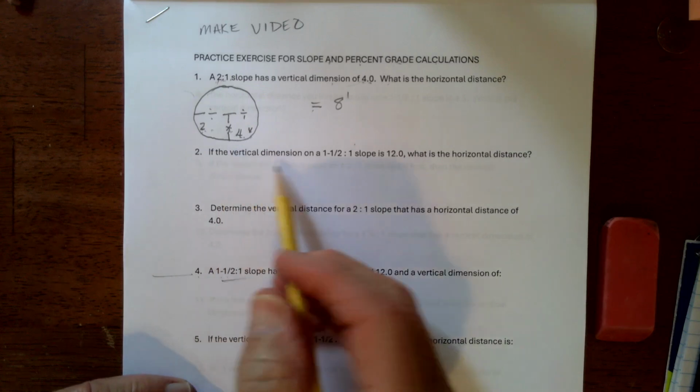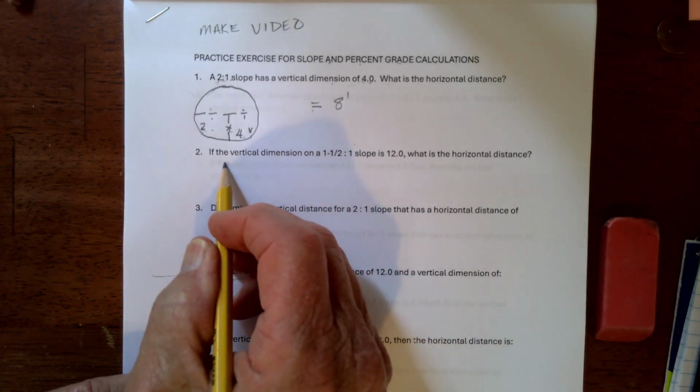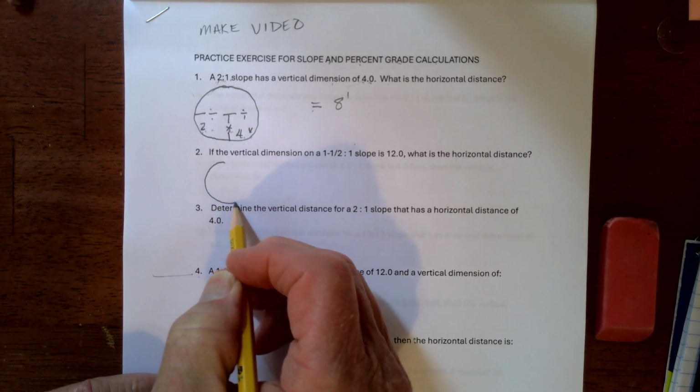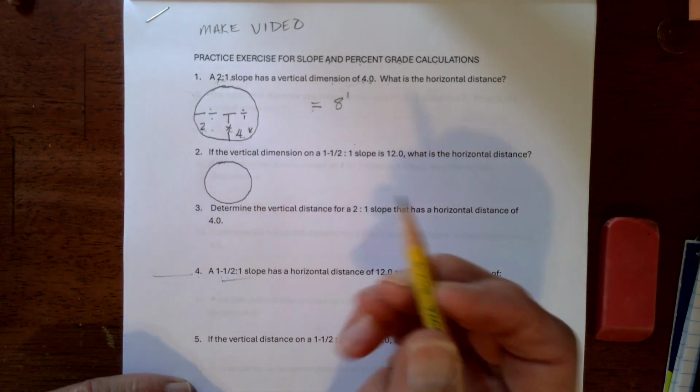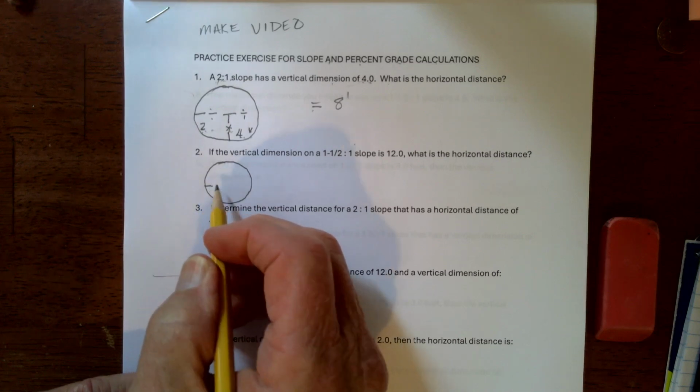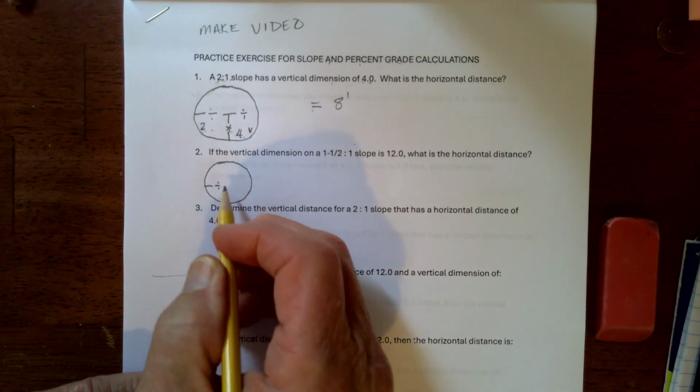Look at this one. Let's draw a little circle. And there's a circle. Go ahead and go through these motions.